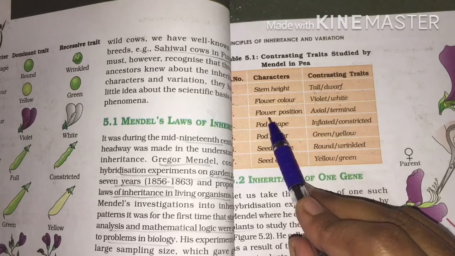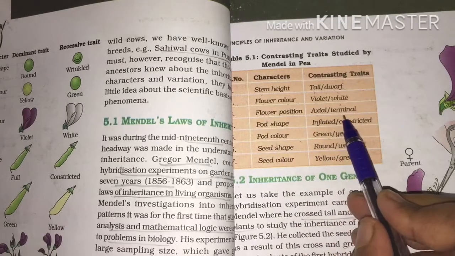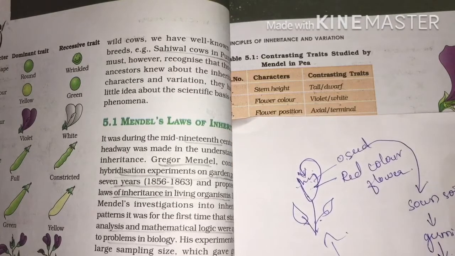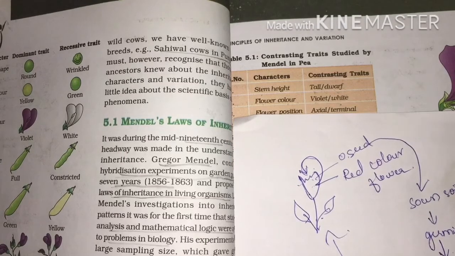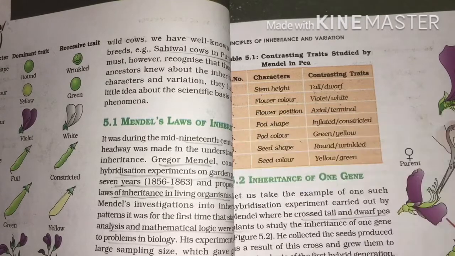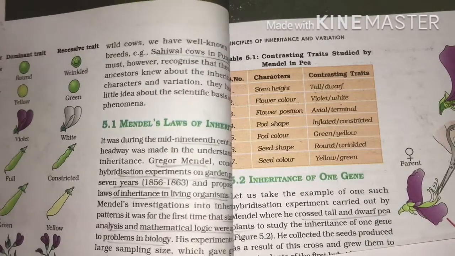Next, flower position, axial or terminal. Axial, here one, or it can be here. Axial and terminal. Pod shape, inflated or constricted.